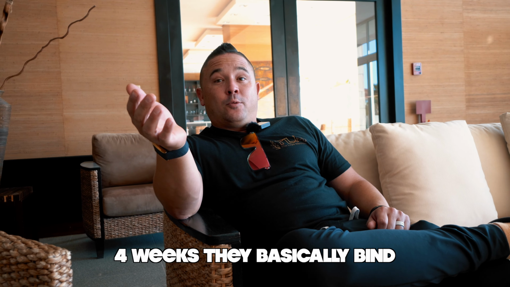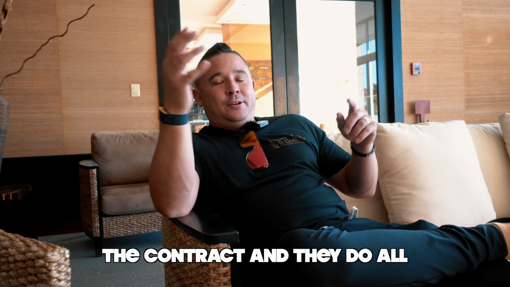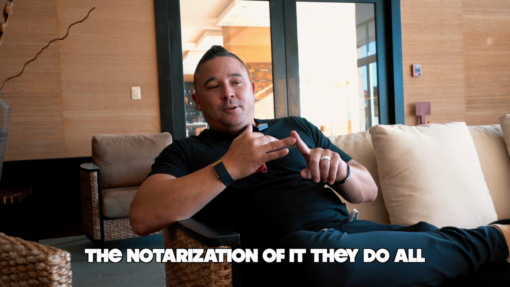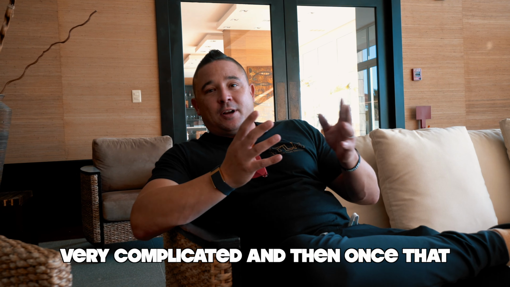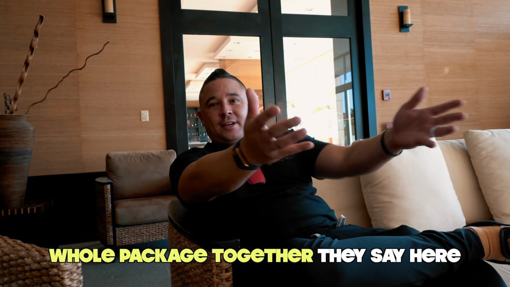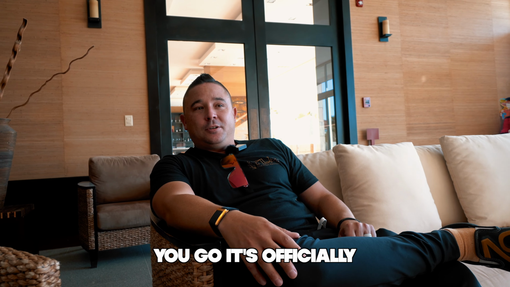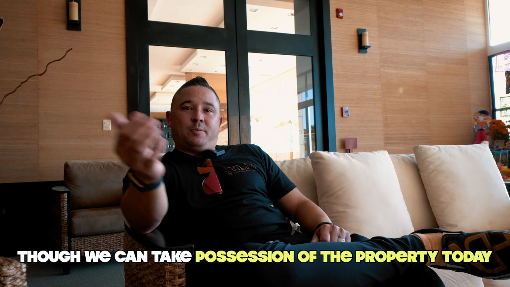Then it takes 3 to 4 weeks. They basically bind the contract, and they do all the notarizations of it. They do all the exhibits that are in the 40-page contract. It becomes very complicated. And then once that whole package is together, they say, here you go, it's officially yours from a legal standpoint, even though we can take possession of the property today.